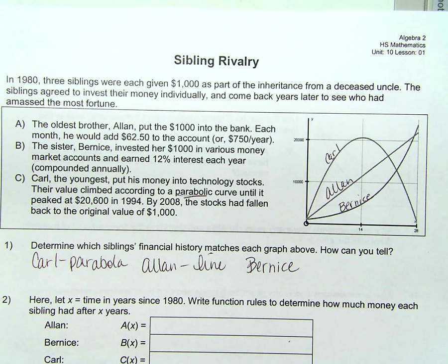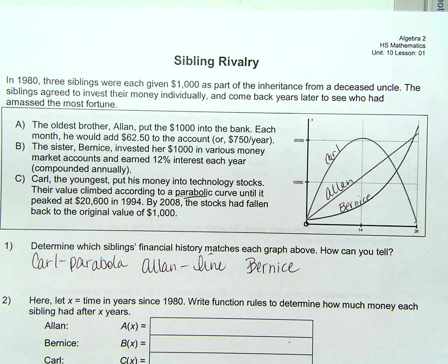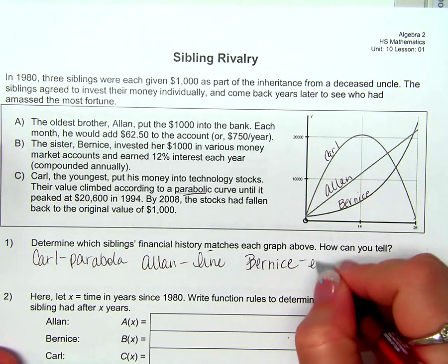What did you guys say? Nothing? Is it a what? Nope, it's not a log. Why do you think it's an exponential function? Because of the interest, right? It's increasing 12% each year. Remember the stuff we just did? What did the equations look like? It was raised to a power, wasn't it? That would make it an exponential function.